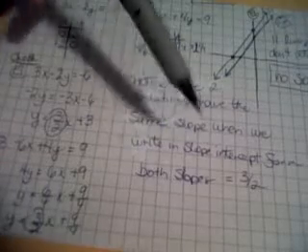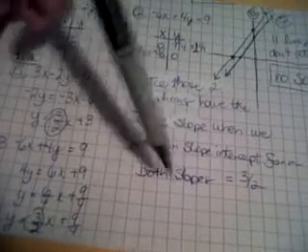And what I remember is that when I have two equations written in slope-intercept form and they have the same slope, that means they are parallel lines and they do not intersect, so there is no solution.